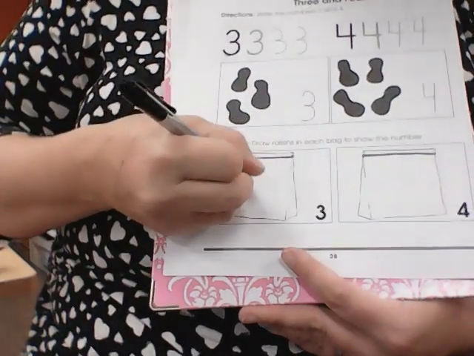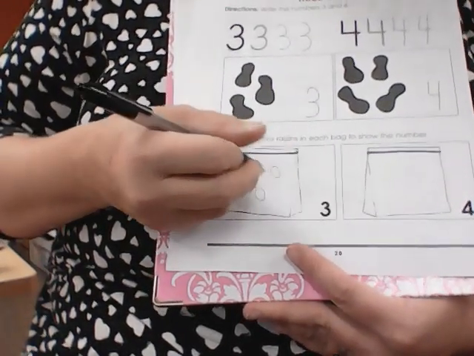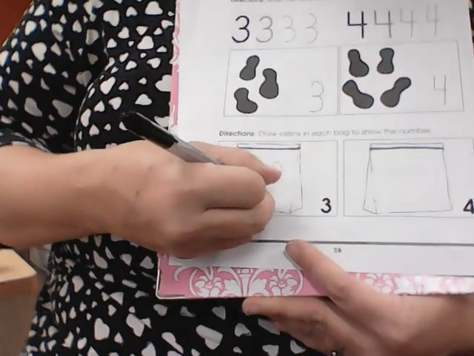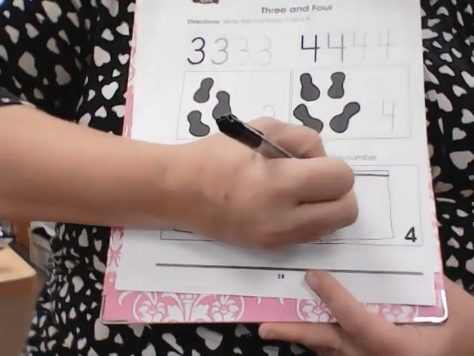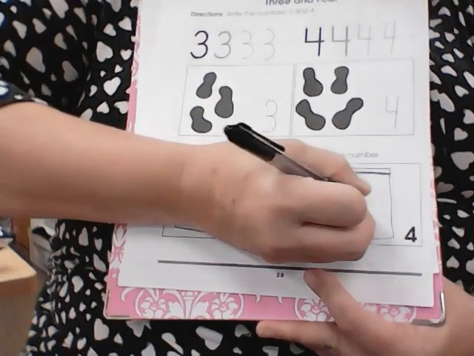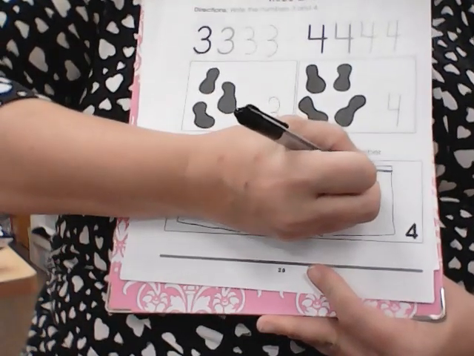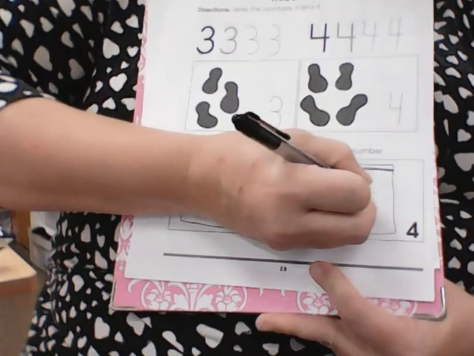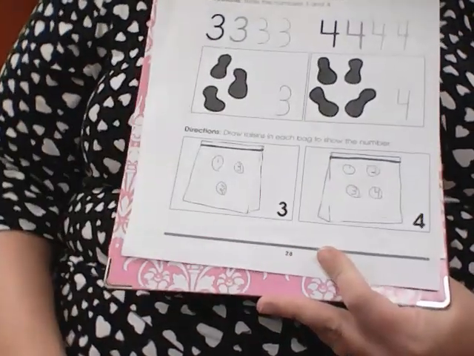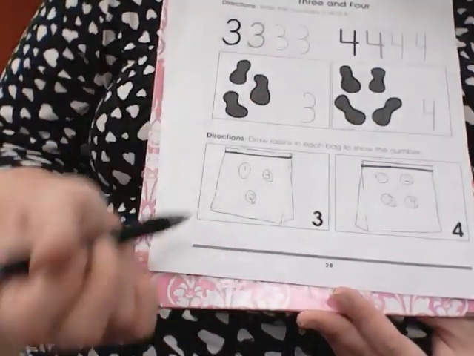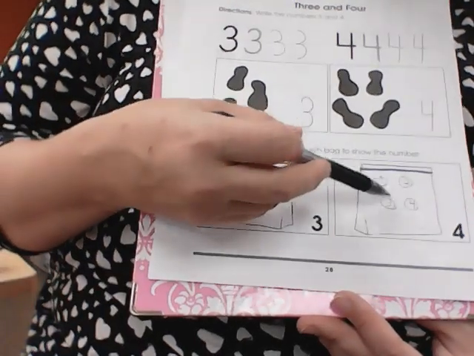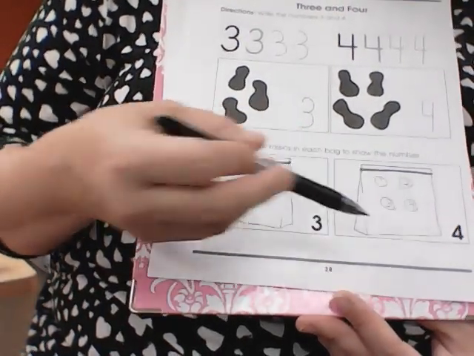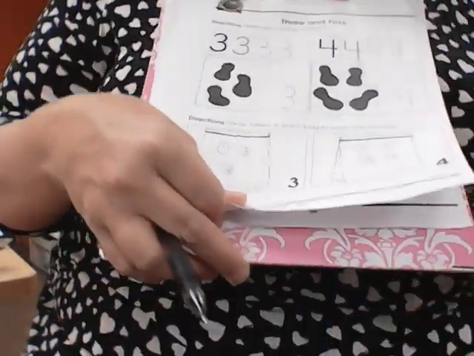Okay. 1, 2, 3. There's my 3 raisins. 1, 2, 3, 4. What do you notice about 4? It comes right after 3, doesn't it? Because we had 1, 2, 3, and then one more is 4. So when we add one more, we get 4.